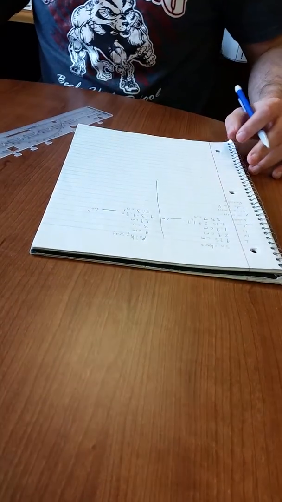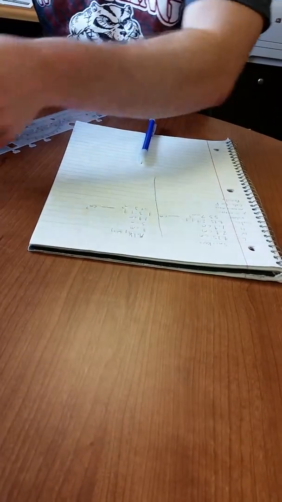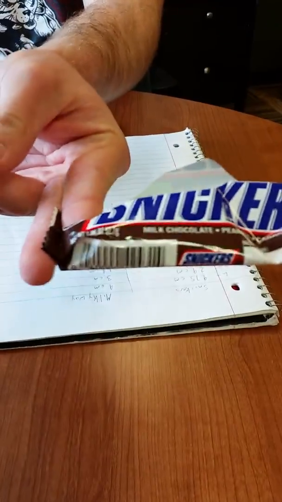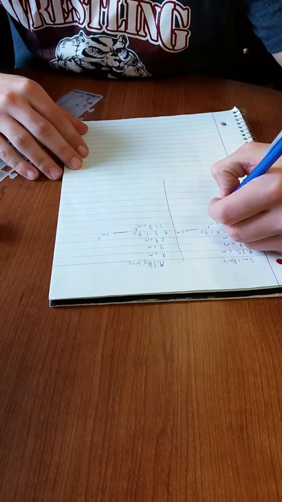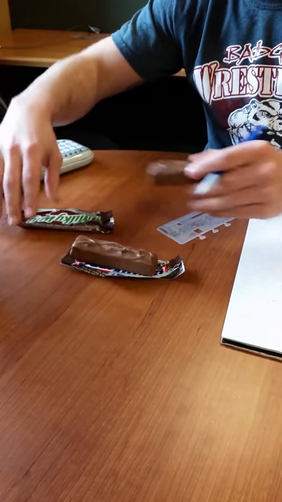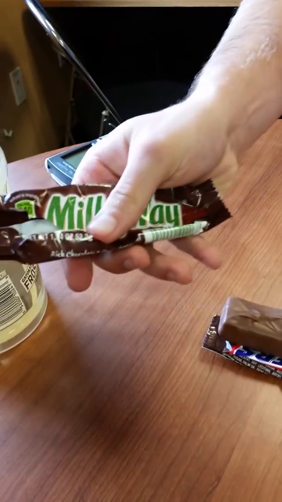Okay, and then now that moves on to mass. On the wrapper, it says the Snickers is 52.7 grams. Go ahead and write that down. And then the Milky Way is 52.2. It's a little torn right there. Grams.